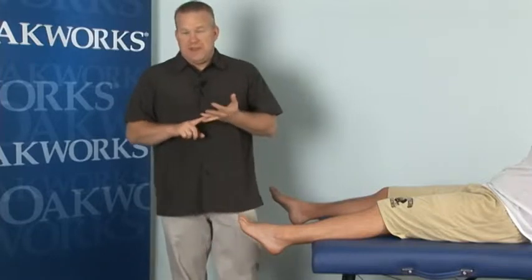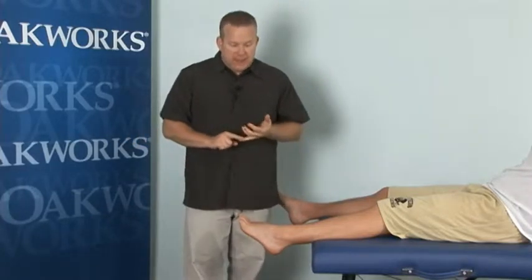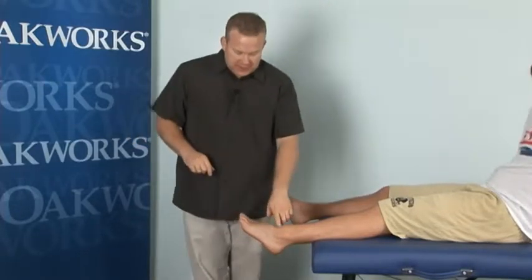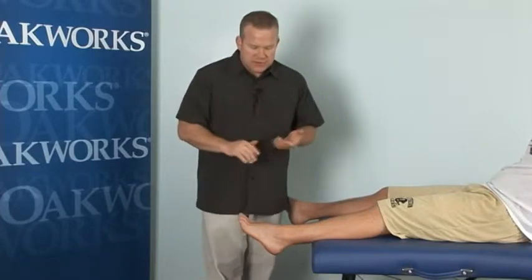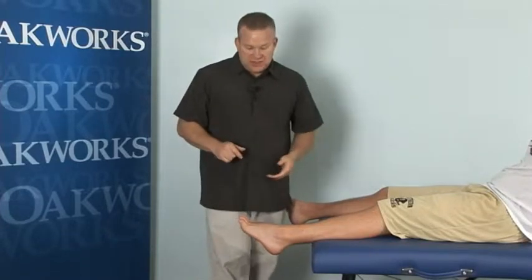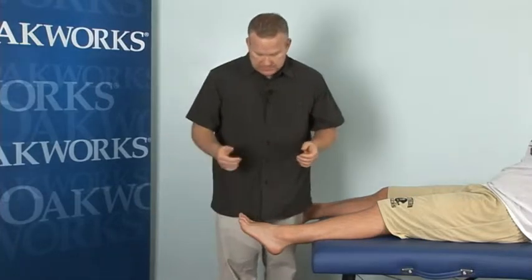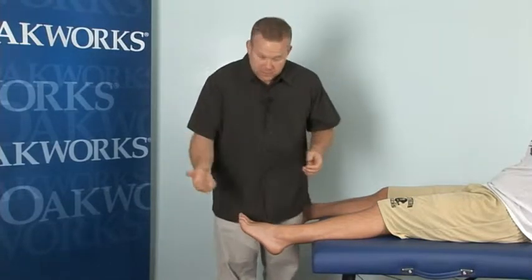And so the two I want to talk about are the anterior drawer and the talar tilt. And the anterior drawer is specifically for this anterior talofibular ligament. And so what we're looking for is either instability in the joint or pain. How we do this test is we have the person just seated on the edge of the table, and I'm going to refer to top hand and bottom hand.